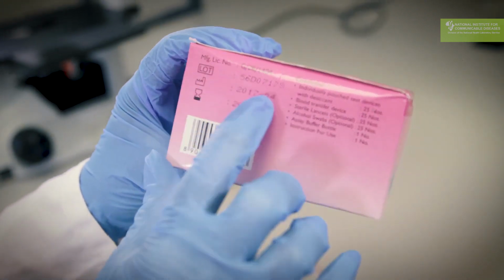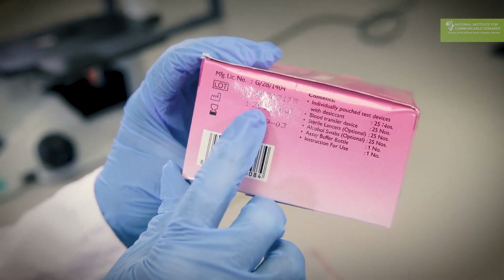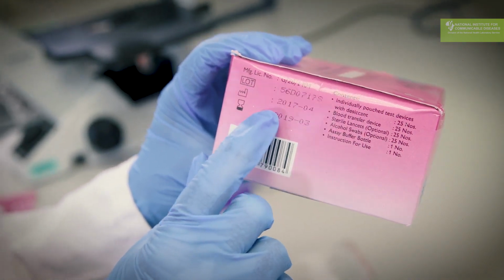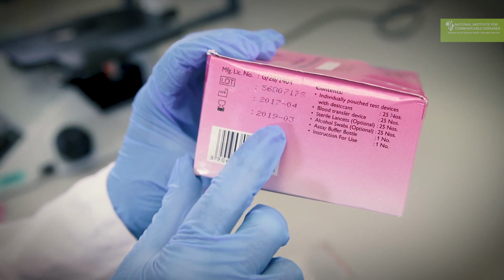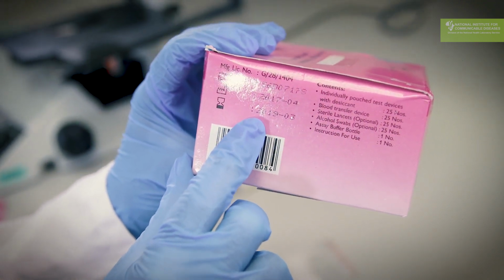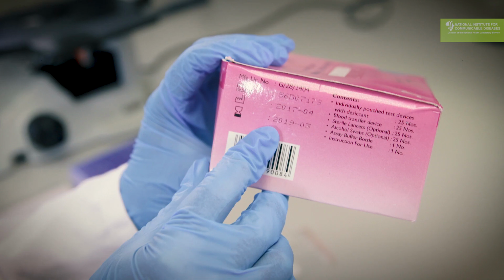And here you have got the date that it was manufactured. So it was manufactured in April in 2017. And then the most important thing is the expiry date. And this only expires in March 2019. So these tests are still valid and therefore you can use them.